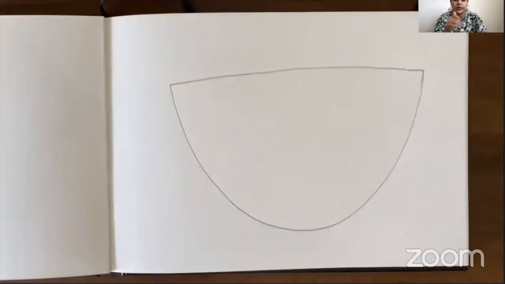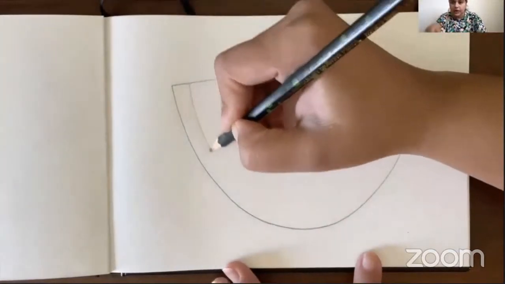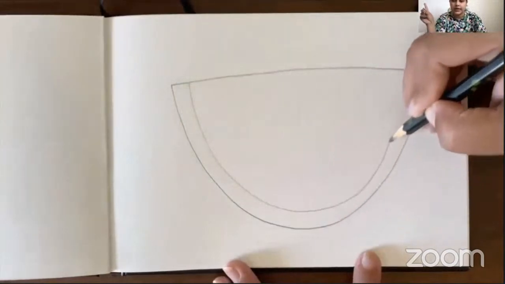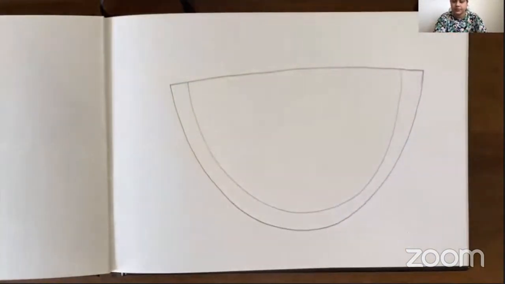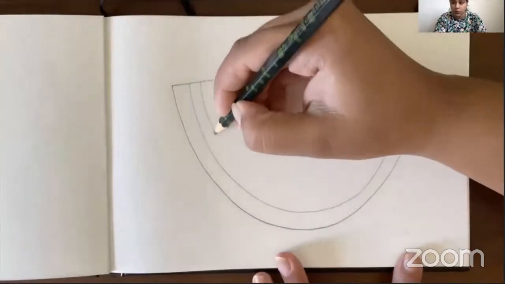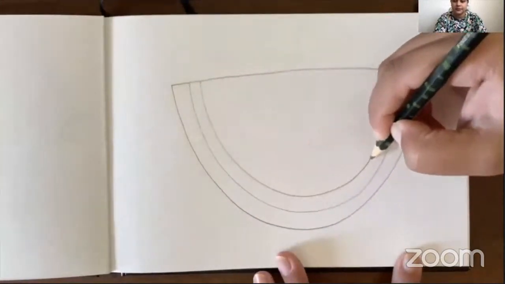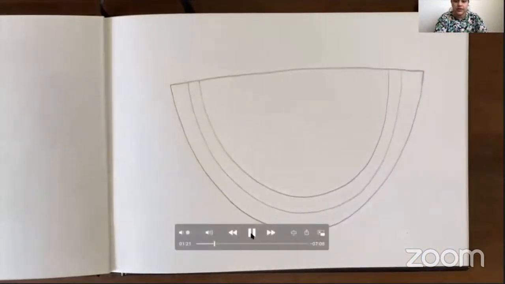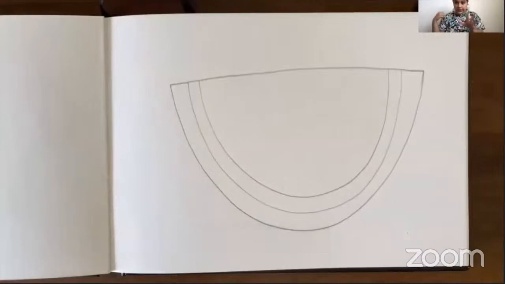Now what we're going to do is we're going to take the same marking and we're going to draw one more line coming inside like so. And then we're going to do one more in the same manner. So as you can see, we have three lines now. So this is the first line we drew. That's the outside part. This is the second line and this is the third line. So your drawing should be till here somewhere. Okay, I think everybody has this. Now we can move on to the next step.